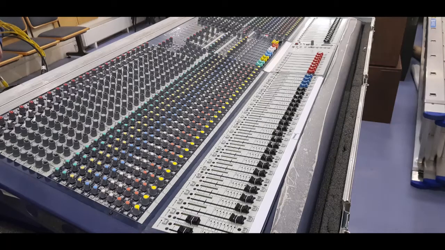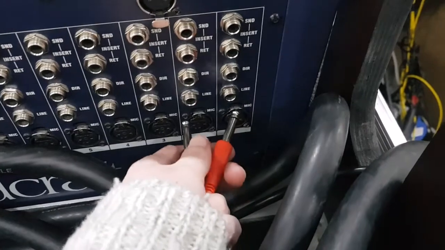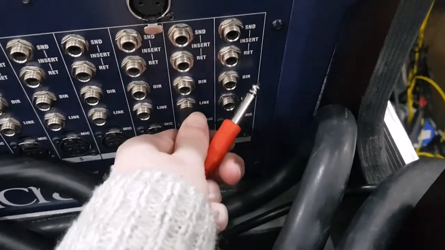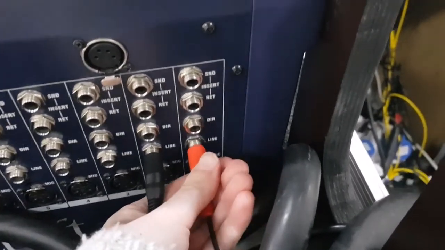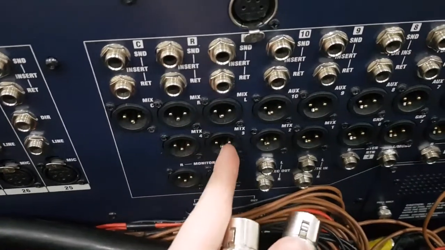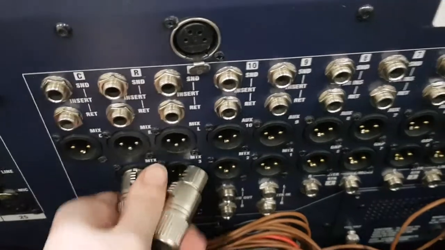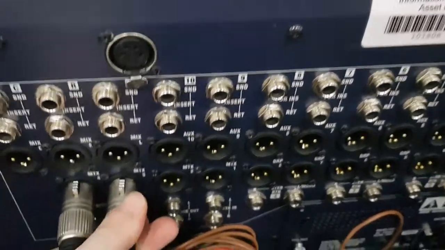Now I will demonstrate how to properly create the signal path. First, I will need to connect my sound source to the desk, and I will do so by connecting the phone to two left and right jack-to-jack cables, which will then be plugged into the line inputs 1 and 2. I will then connect the left and right speakers by plugging in two XLR cables into mix 3 and 4, which are located at the back of the desk.